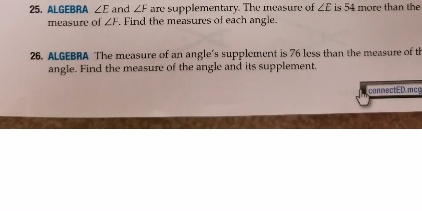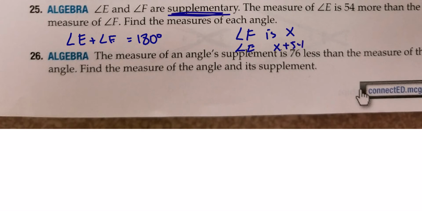All right, 25, angle E and angle F are supplementary. So I know angle E plus angle F has to equal 180 degrees. The measure of angle E is 54 more than the measure of angle F. So I don't know what angle F is. So I'm going to say angle F is X. Angle E is X plus 54. And that word supplementary means together they're going to be 180.